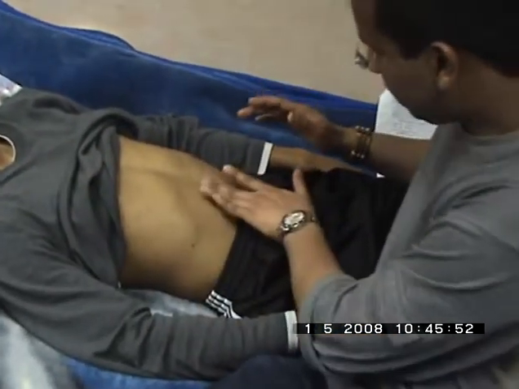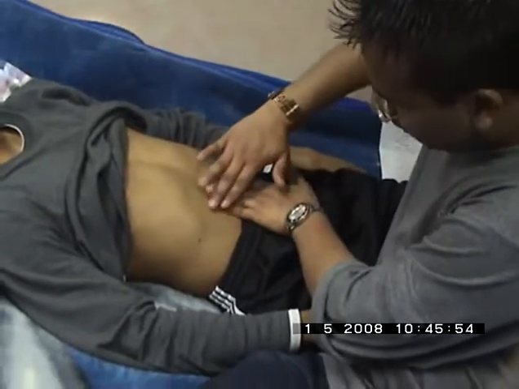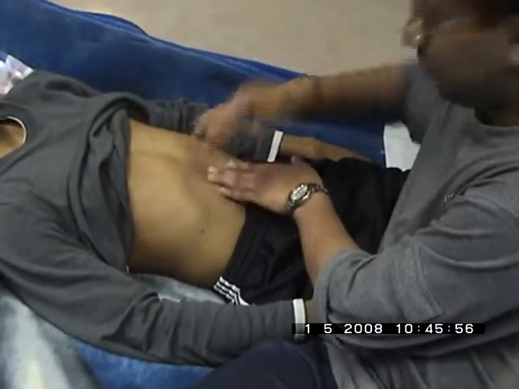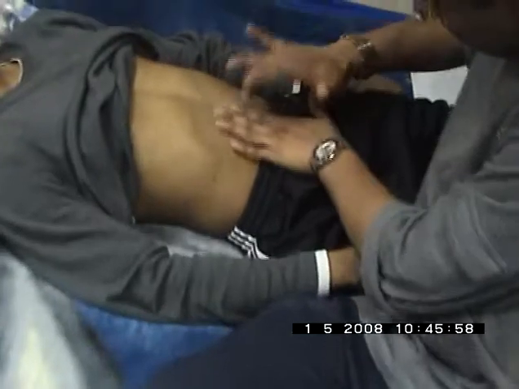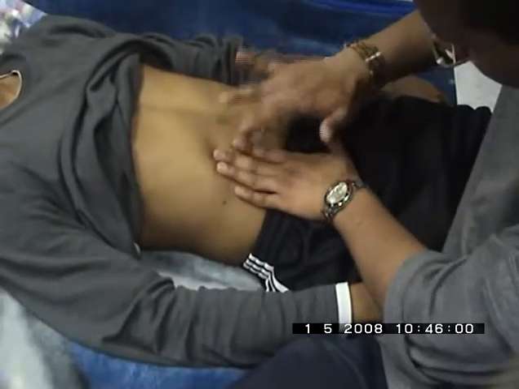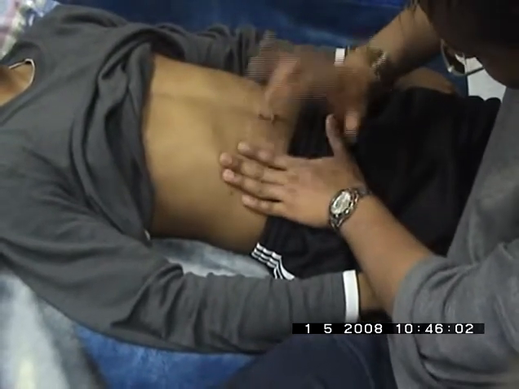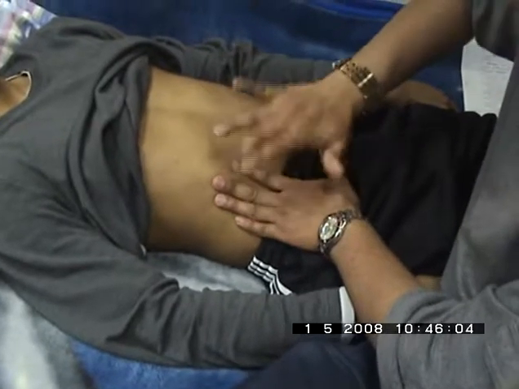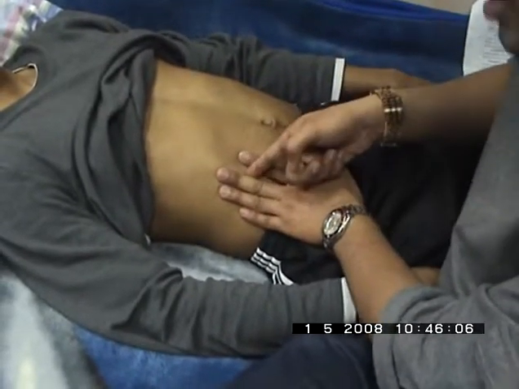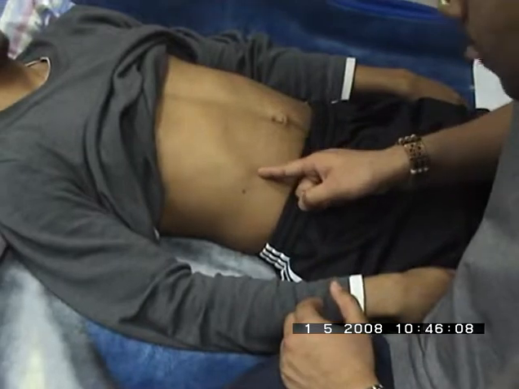Next method is the percussion method. How do you percuss? First you percuss from here until you hear dullness of sound. So it was here.